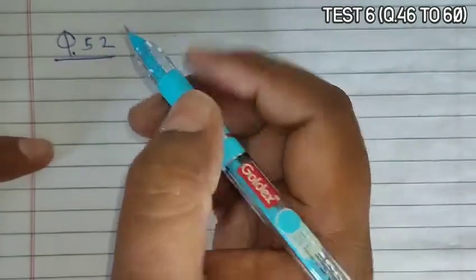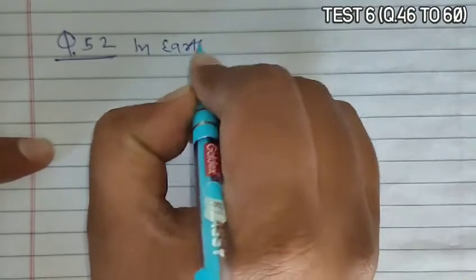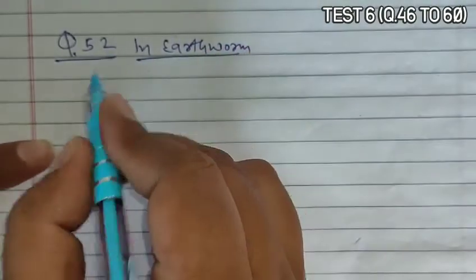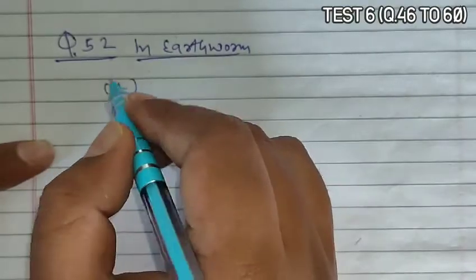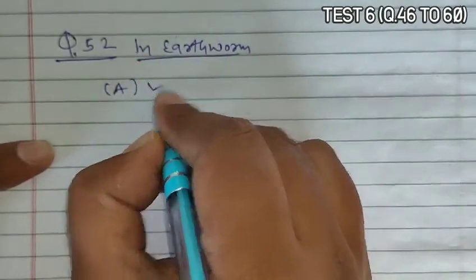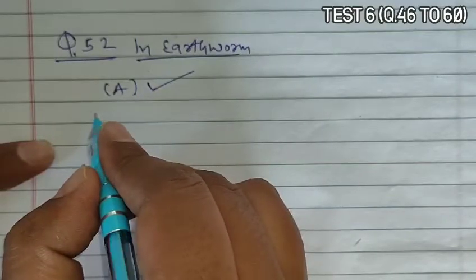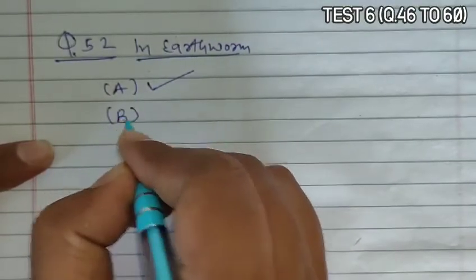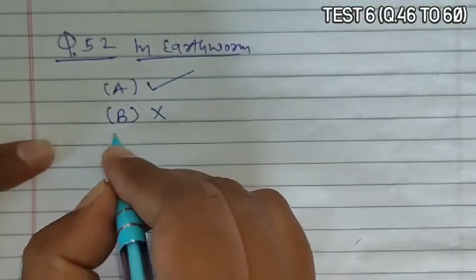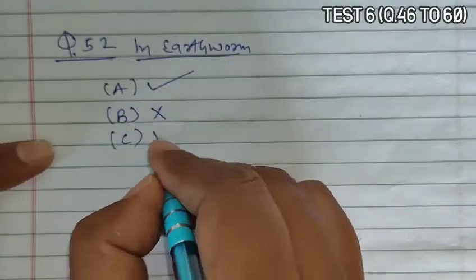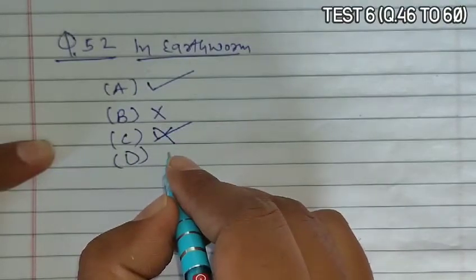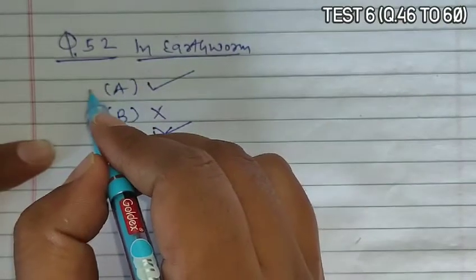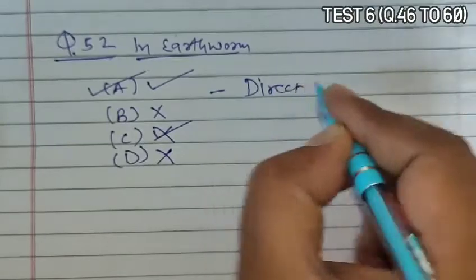Next is question 52. Question 52 asks us to select the correct statement about the earthworm from the given options. Option A says there is no larva stage found, so it is correct. In earthworm there is direct development, so there is no larva. Option B says no direct development is shown, so it is incorrect. Option C says testa not present, testa present, so it is incorrect. Option D says ovaries are not present, but ovaries are present in females, so it is also incorrect. So the correct statement is A, there is no larval stage because they have direct development.